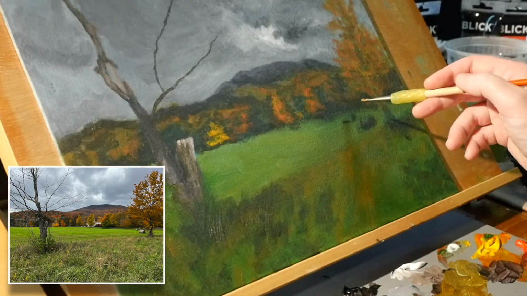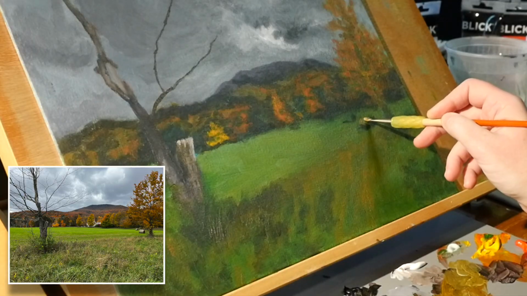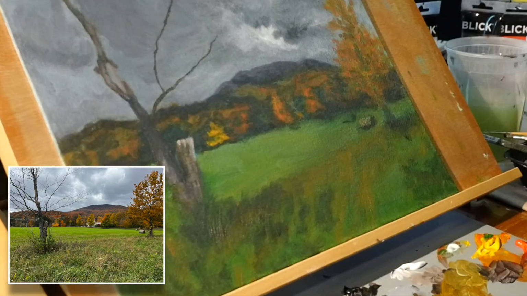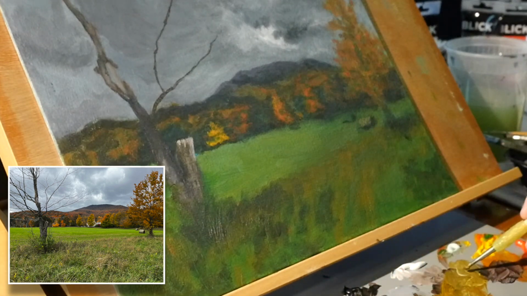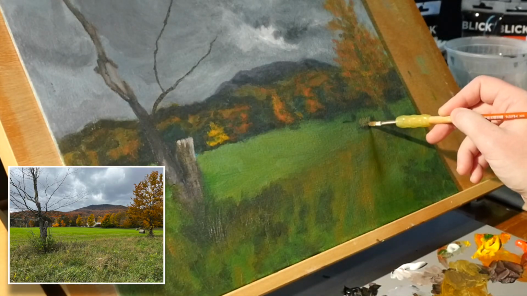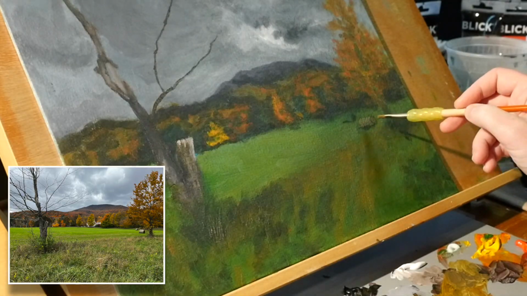I'm still going to come in with even more detail here to these hay bales. I think that's what they're called. I think they're a nice detail that I want to give more contrast to. They got kind of lost in the grass here, so I'm just adding the highlights. This is something where you're reestablishing your highlights. And I think I've said this a couple times that the highlights can get lost.